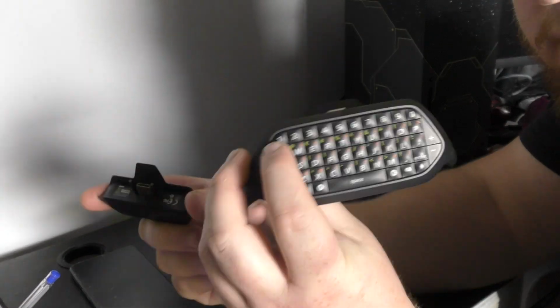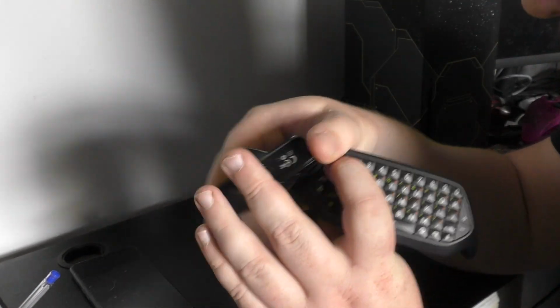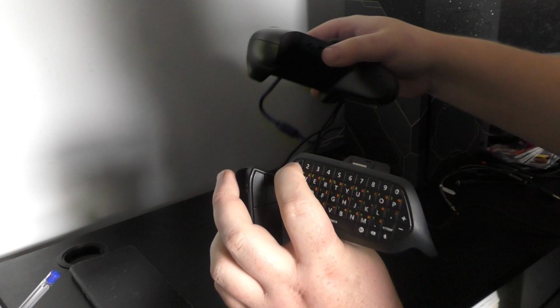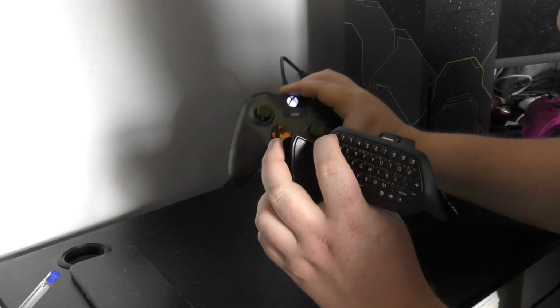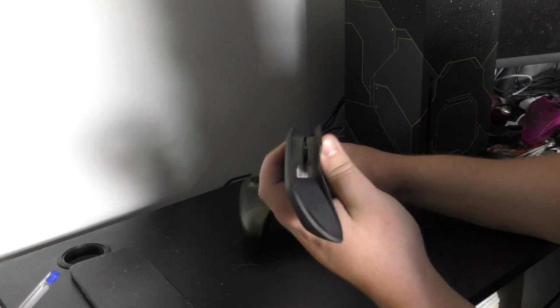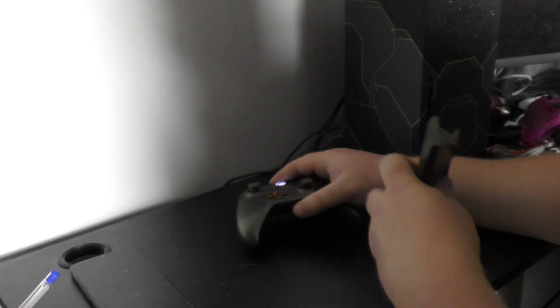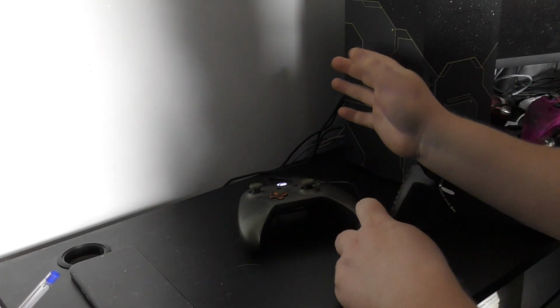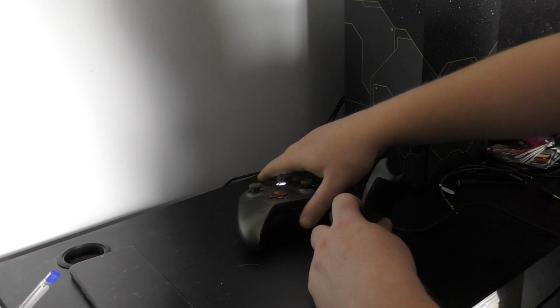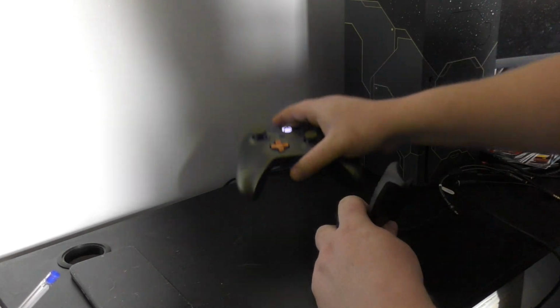Now it doesn't really matter which Xbox controller you do this to. Obviously for the example I'm using a Halo 5 Xbox One controller, but you can use a Series X/S controller. You can use any controller for any Xbox. Like for example, this is a Series X, but I am using an Xbox One controller because it is compatible.